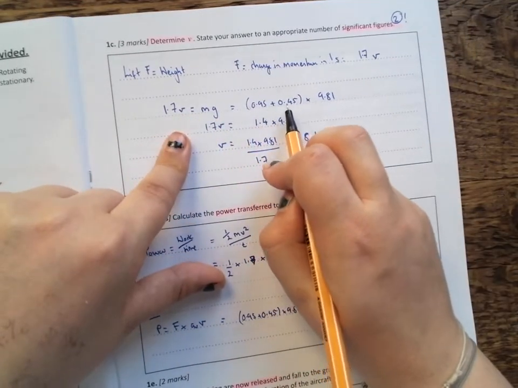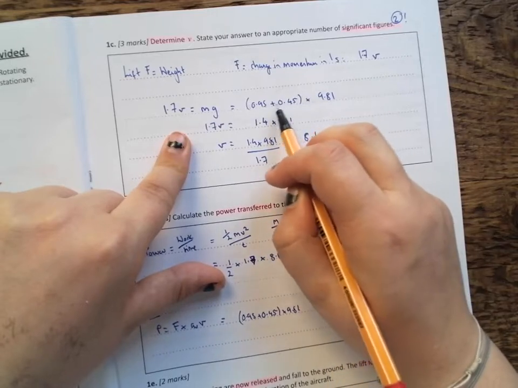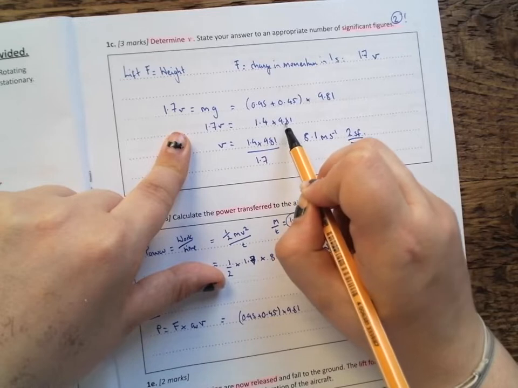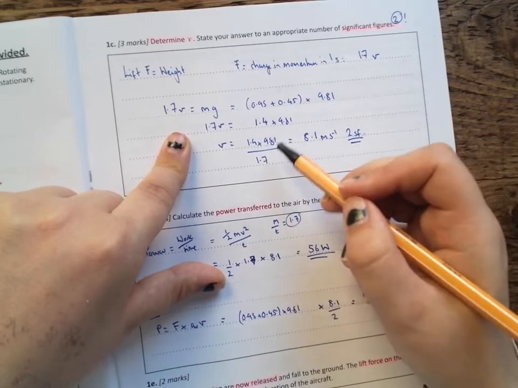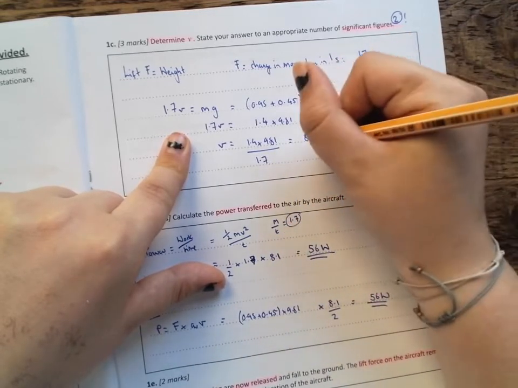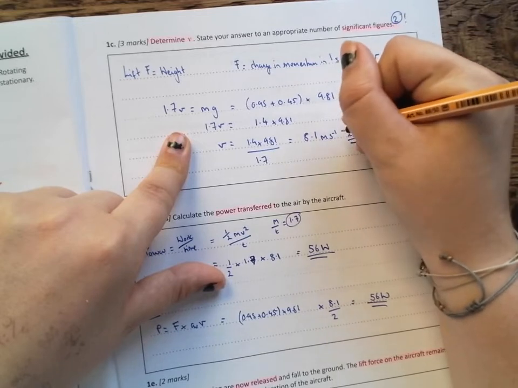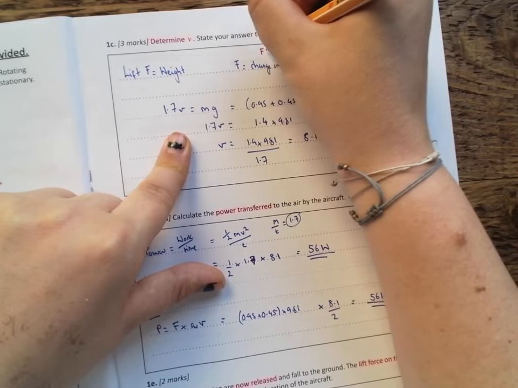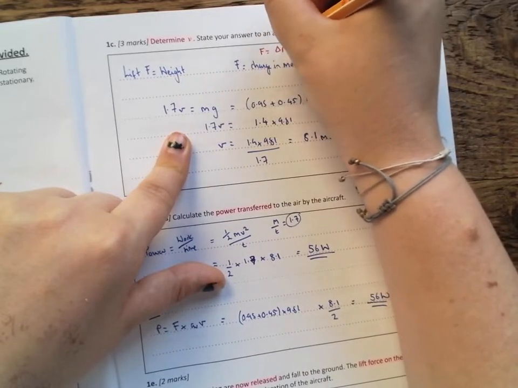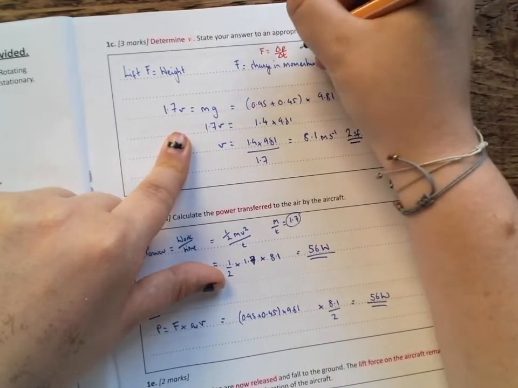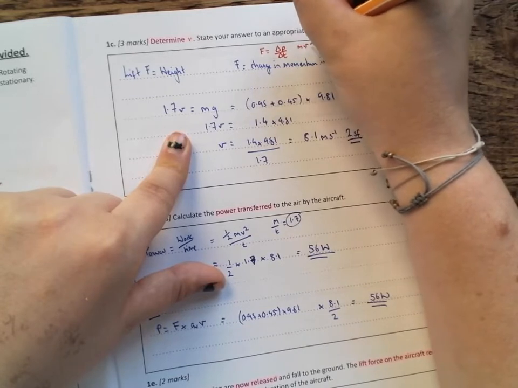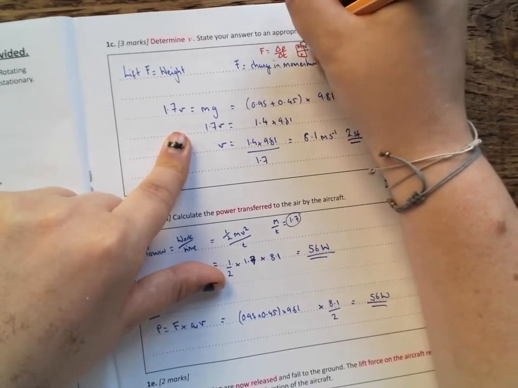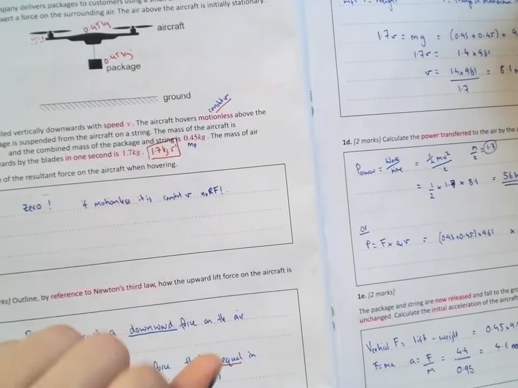So 0.95 plus 0.45, both for the total mass of that, times 9.81. So 1.7 v is equal to 1.4 times 9.81. That gave me 2 significant figures, 8.1 meters per second. Just remember here, F is equal to the change in momentum over the change in time. That's our mv minus our mu over delta t, m over t, kilograms per second. That's where that 1.7 kilograms per second comes from.